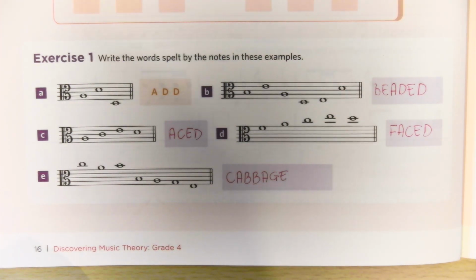If you want to revise this technique, you can always watch again my video about clefs 1D, how to read in all the clefs. In there, I explain this transposition by eye, doing mathematical addition or subtraction very easily. For now, we move on to exercise 2.